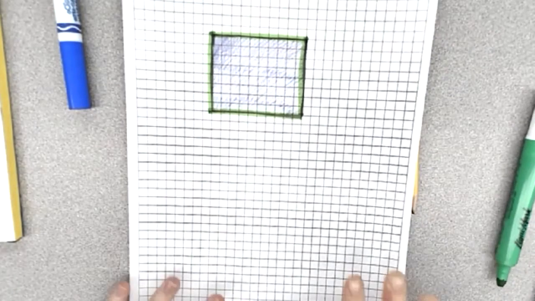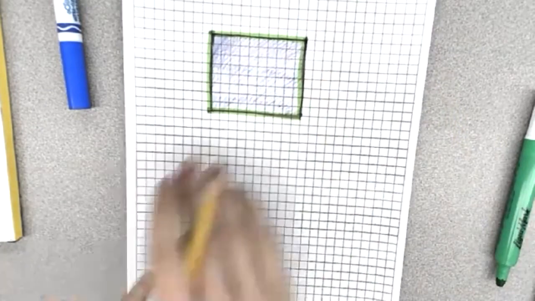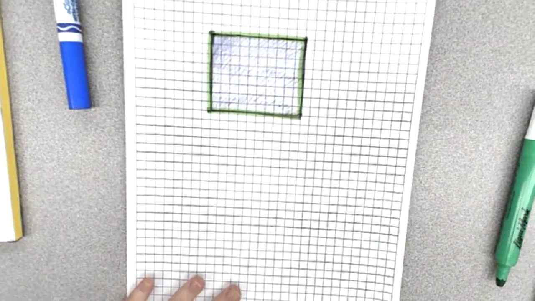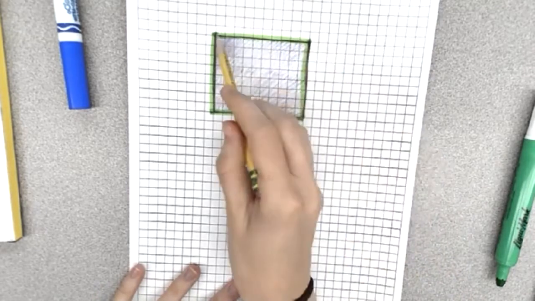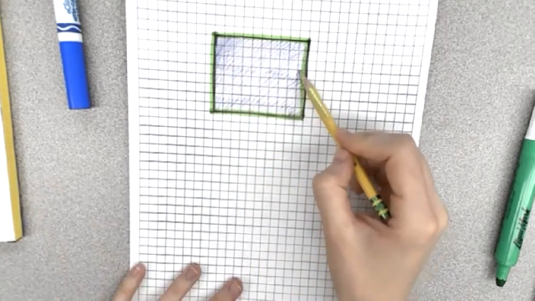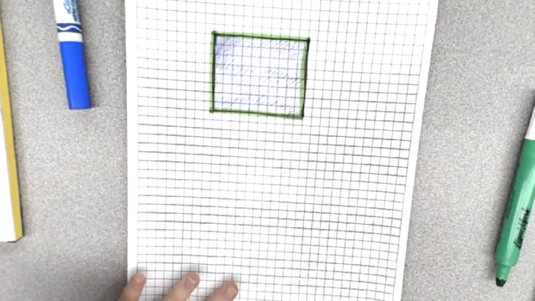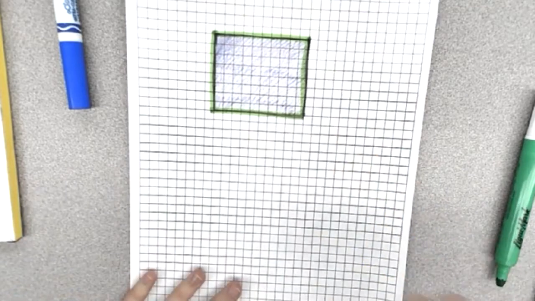Now, this is just a quick review. The area, because we color in all the space, is the space inside our rectangle. And remember, area we count in square units. I don't just count one length and say I found the area. I need to count all the squares inside. And I don't want to count them one by one. That's going to take too long. So I'm going to find a more efficient way to do that.